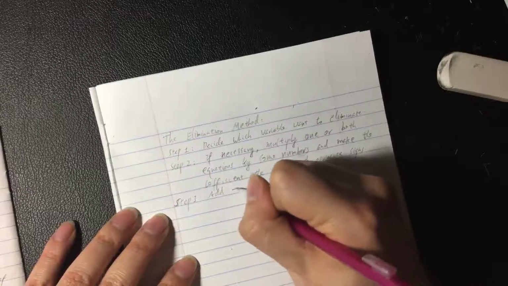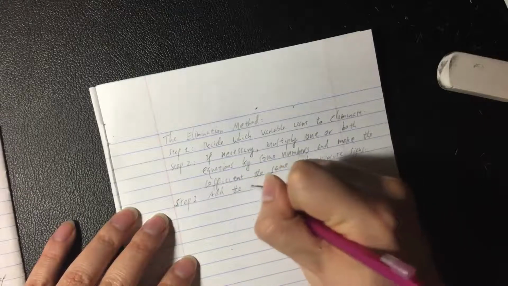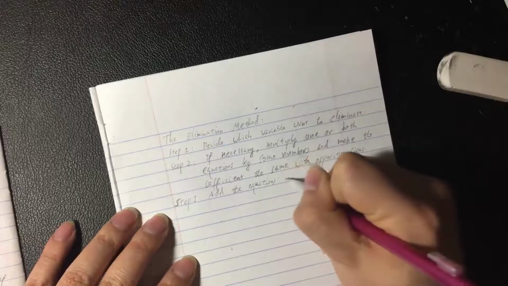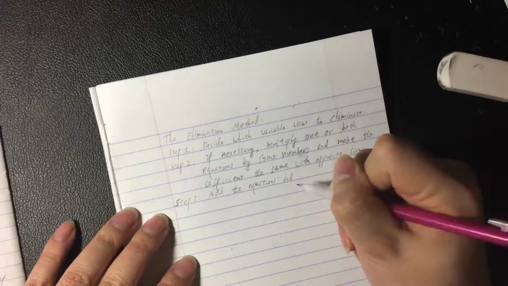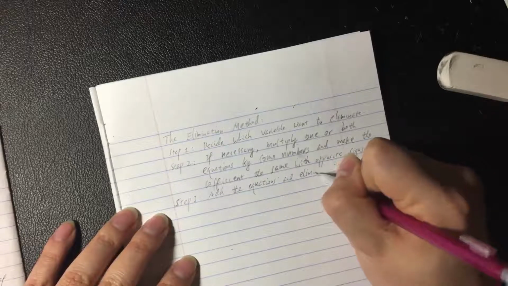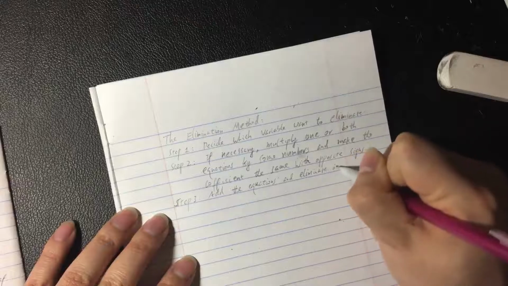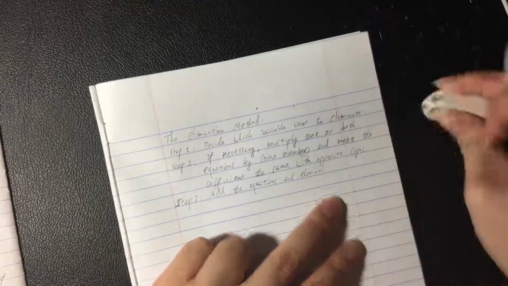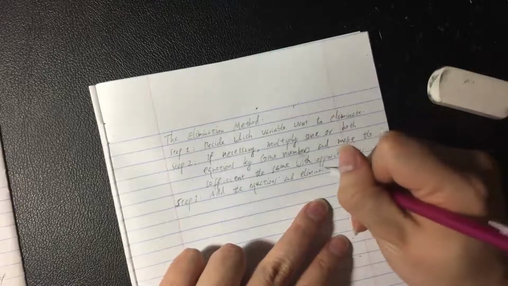Add the equations and eliminate one of the variables.